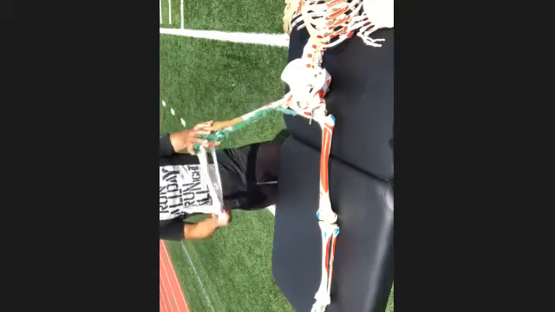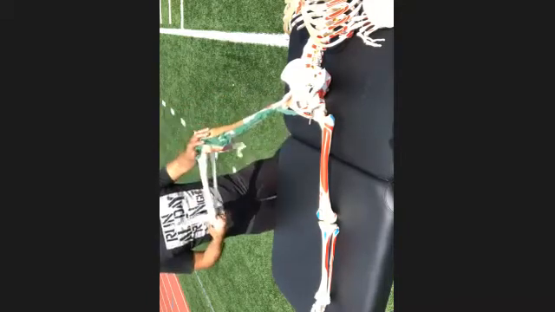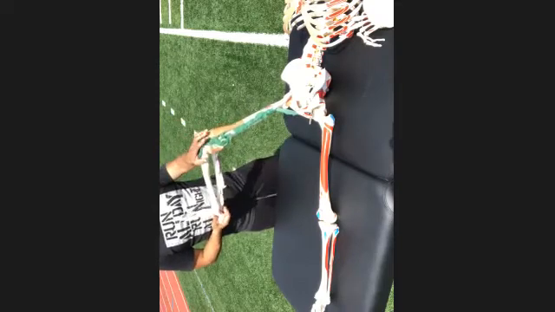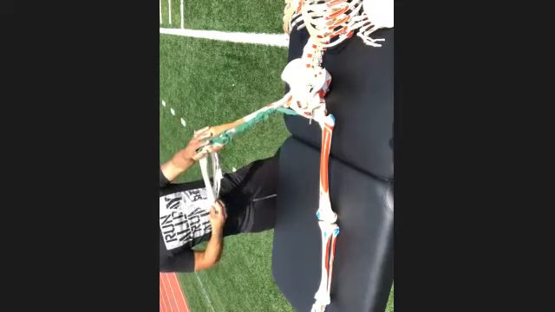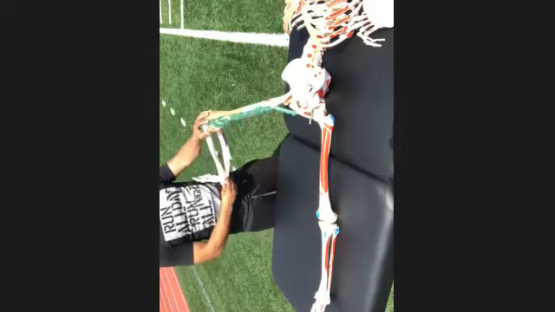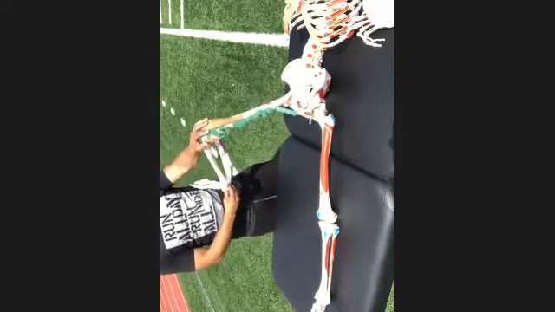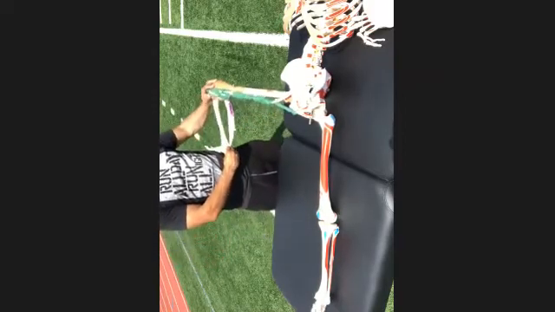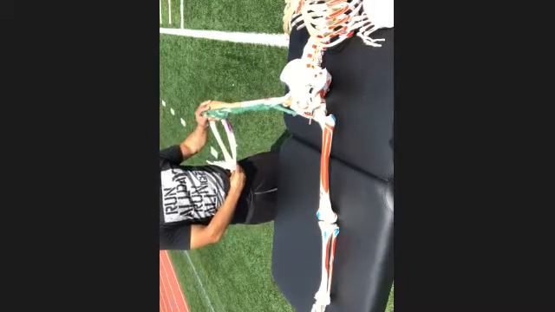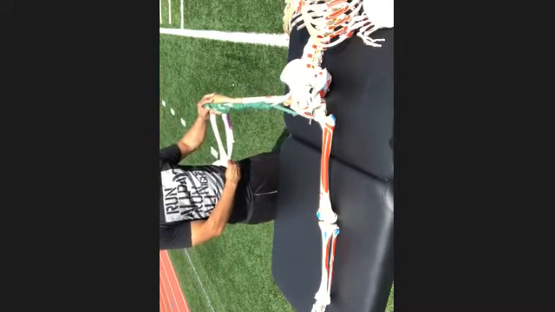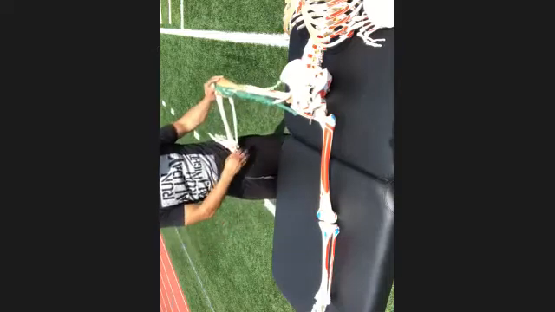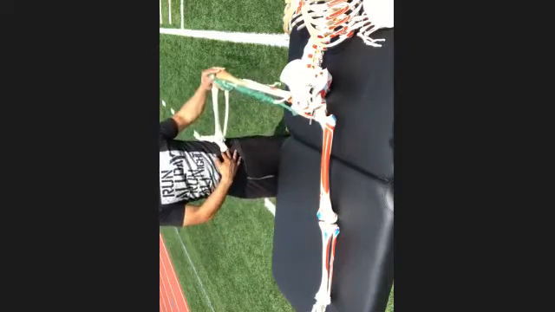Most often, when we do stretch individuals, we can actually get them into this position. So I would say, let me know when to stop, and I would put the bottom of their foot right on my hip, right on the superior portion of my iliac crest.